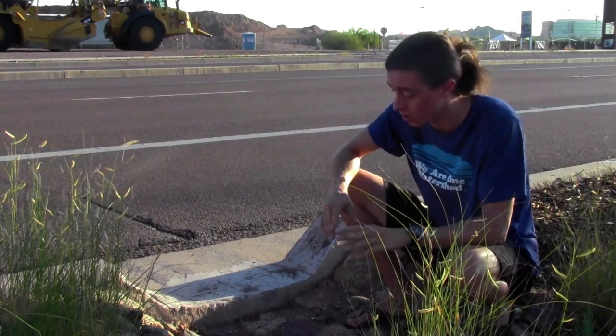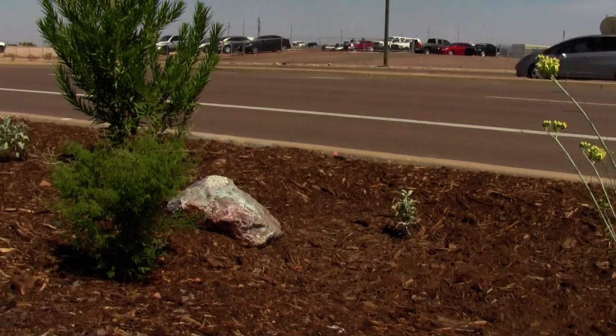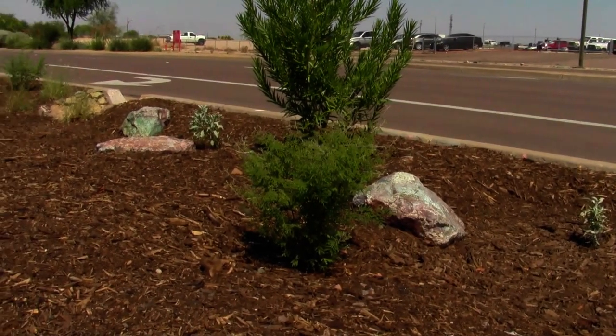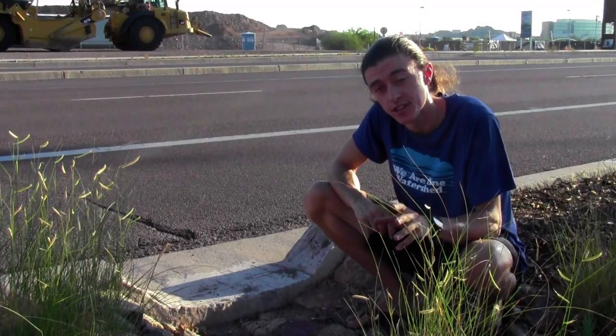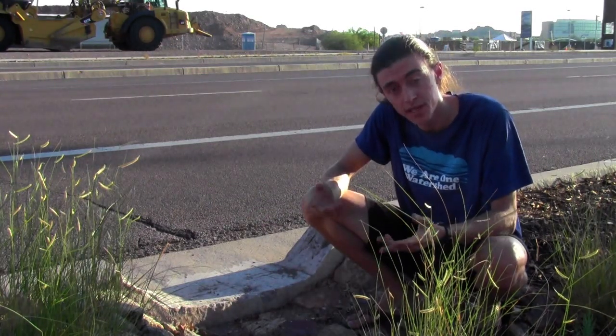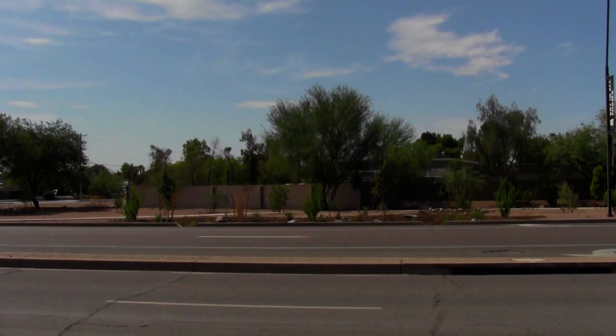Green infrastructure, also called low-impact development, refers to utilizing features that use natural, living systems that provide a lot of benefits to the community. So green infrastructure is able to capture, clean, and infiltrate stormwater. It creates native wildlife habitat. It can cool our communities and buildings, and it can even calm traffic on busy streets such as this one.